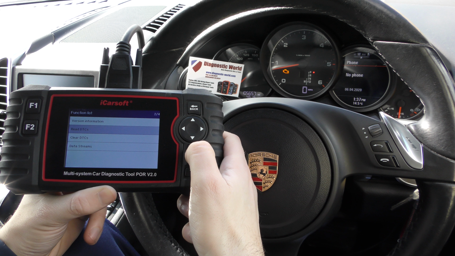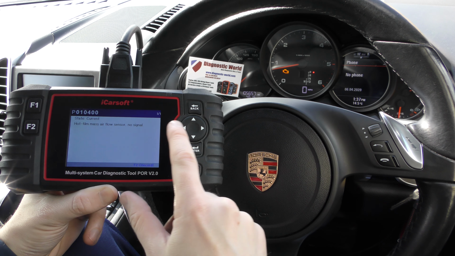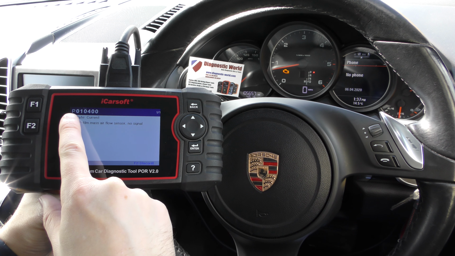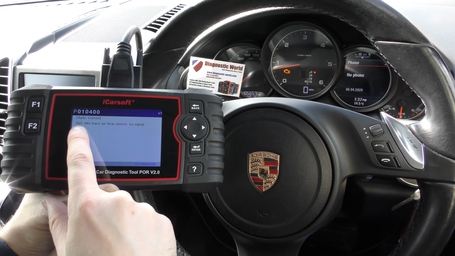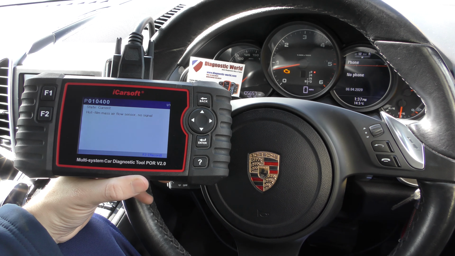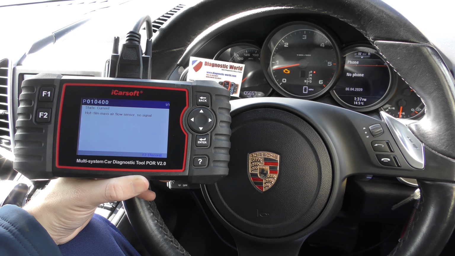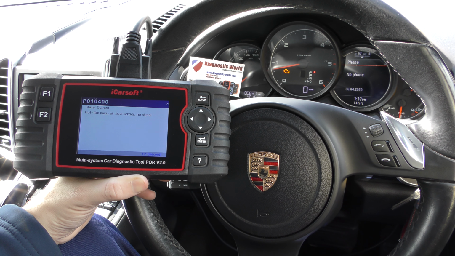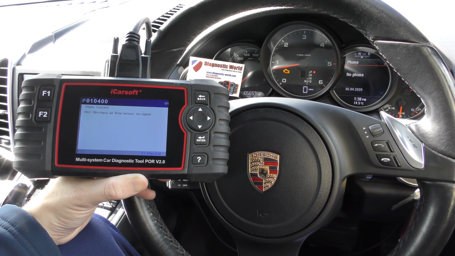Read DTCs, which is diagnostic trouble codes, and it's giving us one fault code, which is P010400, and it's telling us hot film mass airflow sensor, no signal. What happened was we were getting a really lumpy running car, and we read the code and we basically concluded that the mass airflow sensor was faulty.